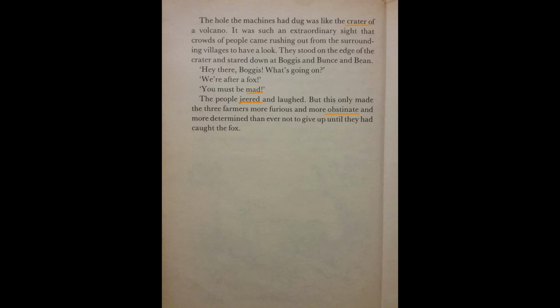It was such an extraordinary sight that crowds of people came rushing out from the surrounding villages to have a look. They stood on the edge of the crater and stared down at Bogus and Boontz and Bean. "Hey there, Bogus, what's going on?" "We're after a fox." "You must be mad." The people jeered and laughed, but this only made the three farmers more furious and more obstinate and more determined than ever not to give up until they had caught the fox.